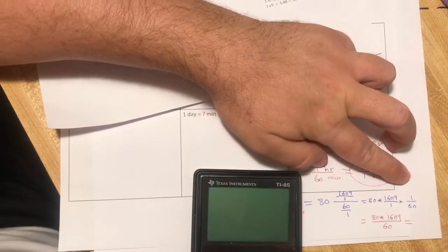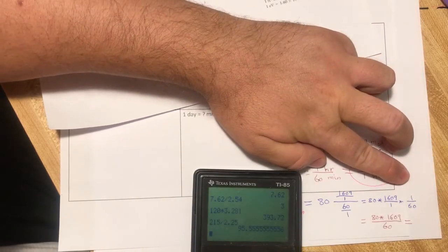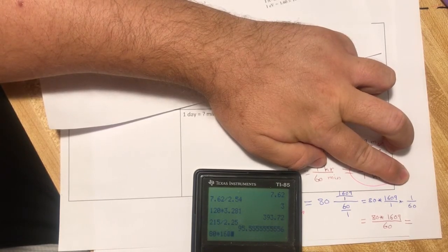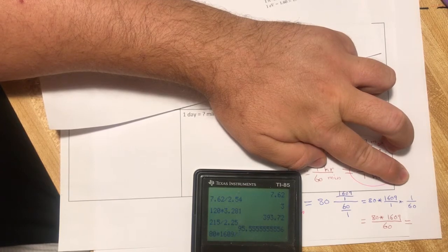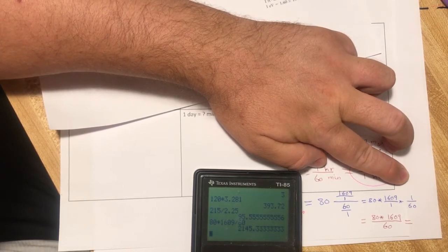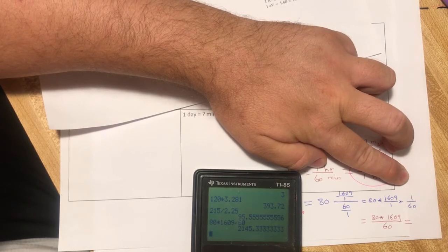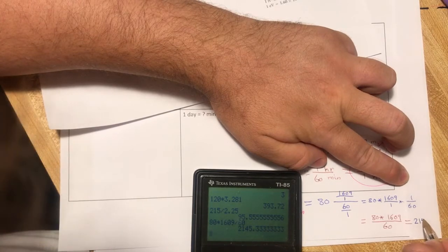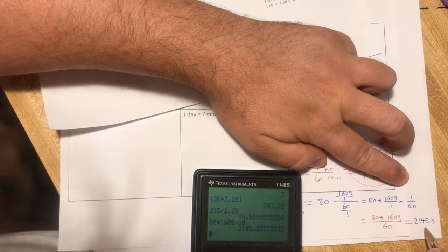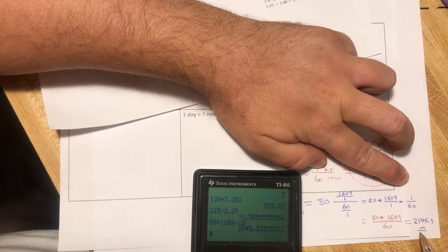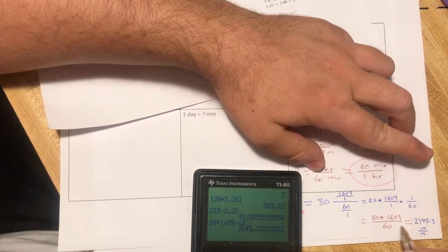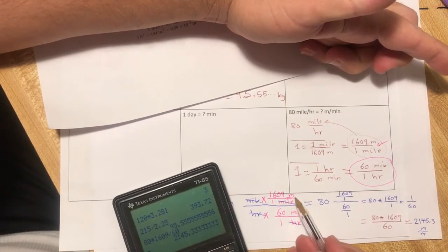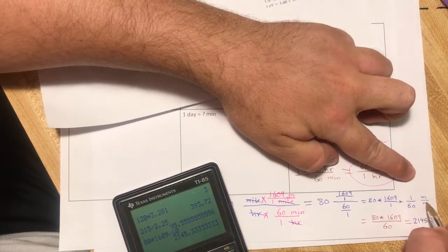This is it. You can see the calculator: 80 multiplied by 1609 over 60. Yes, the answer is 2145.3 meters per minute. Is that right? Meters per minute.